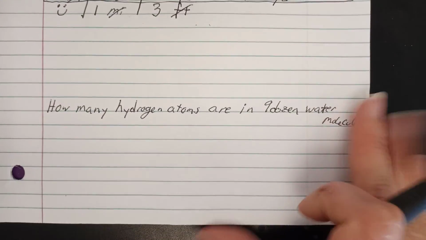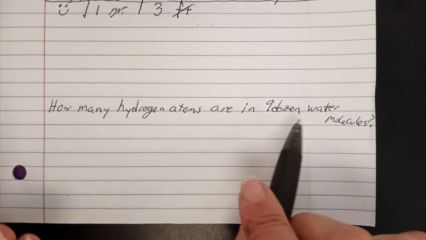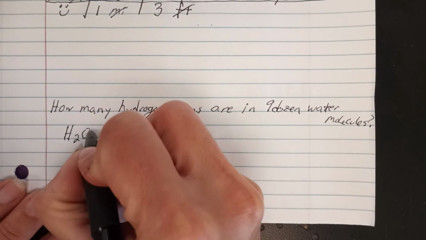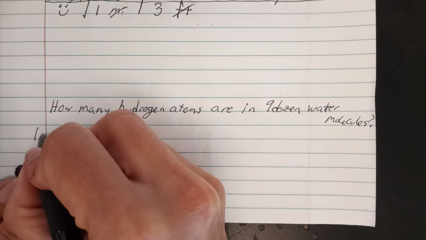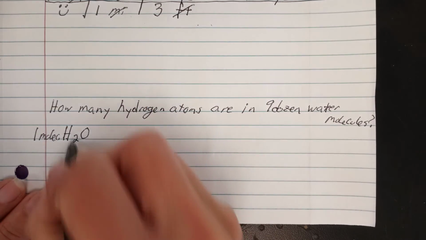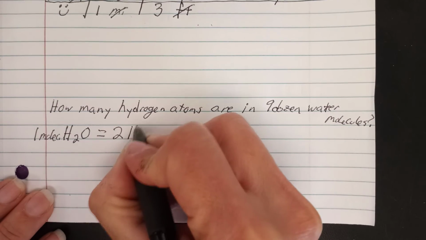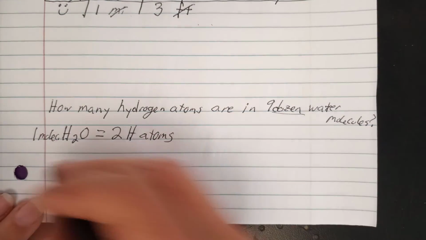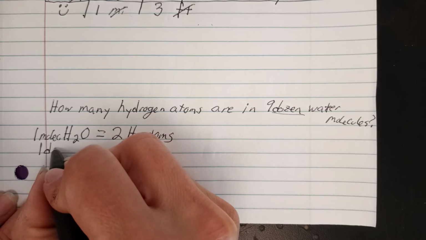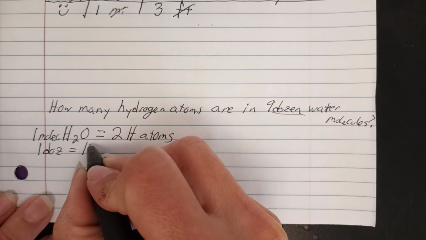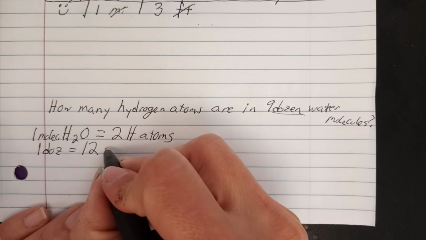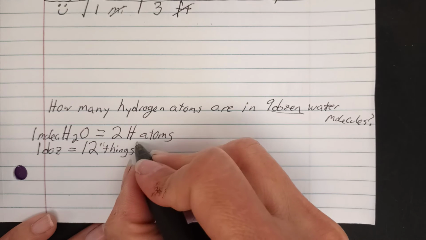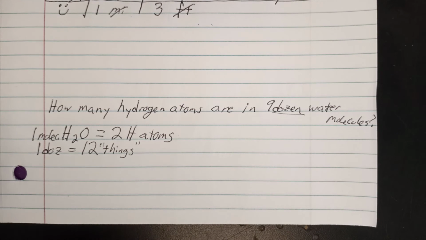Last one. Okay. How many hydrogen atoms are in 9 dozen water molecules? Okay. Well, I know that water is H2O. Okay. So 1 molecule, H2O, I can see has 2 hydrogen atoms. But I'm asked about dozens, right? Well, I know that 1 dozen is equal to 12 things. Okay. So I can put anything I want in that things spot, right?